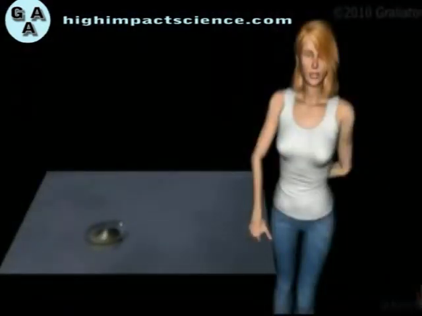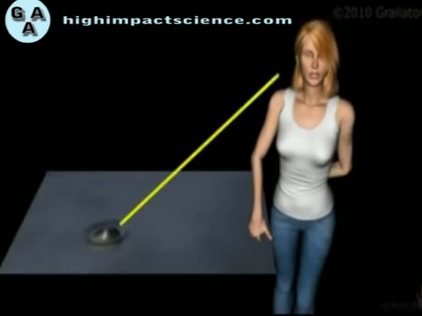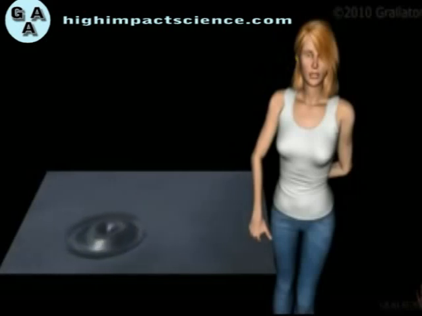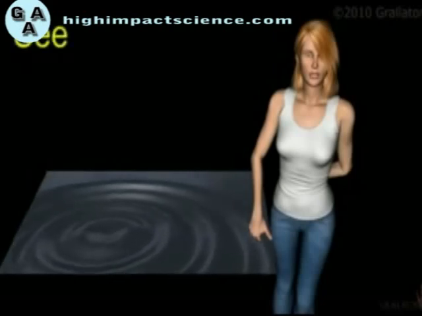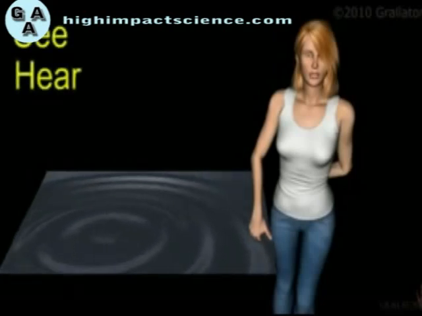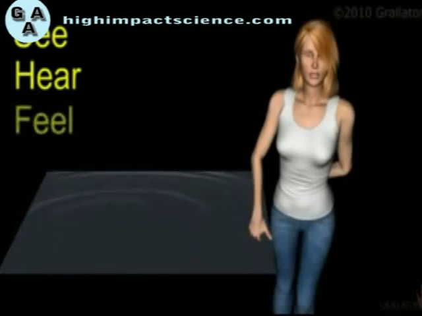So light waves travel fastest and we use it to see the rock hit the water surface. Sound travels much slower than light and we use it to hear the splash the sound makes as it hits the water. Both of these waves travel faster than water waves. This is why we see the rock hit the water slightly before we hear the splash, and why we are aware of the sight and sound of this before we feel the waves that are produced.